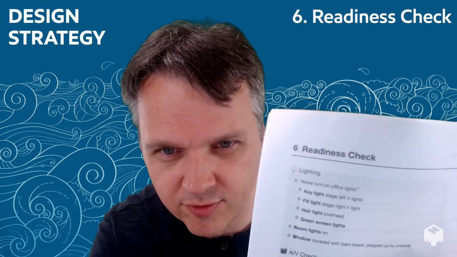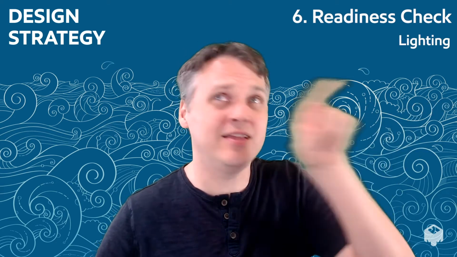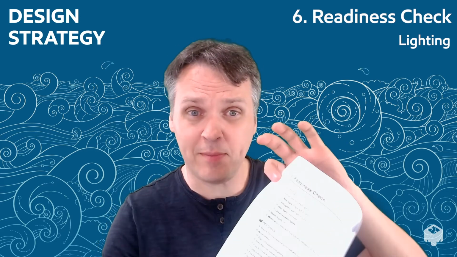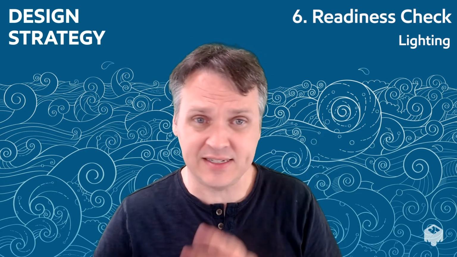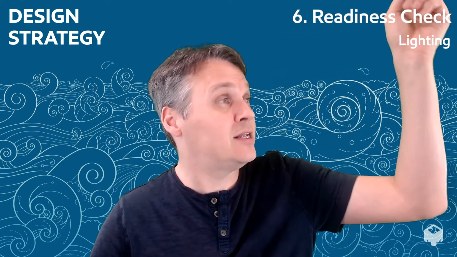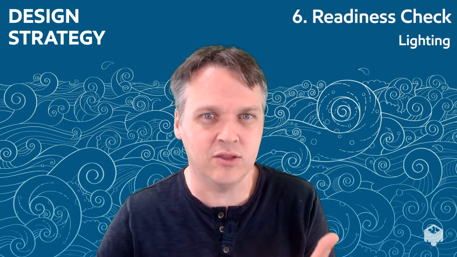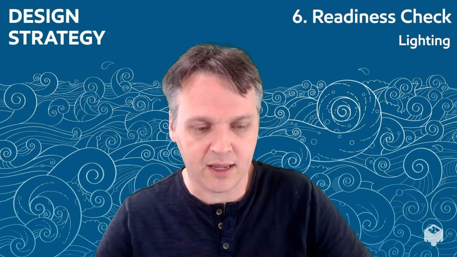Part 6, readiness check. I explained in far too much detail exactly where all of my lights are and the commands that I use, like voice commands to set everything up. You're not going to use the same ones, but it's just a reminder: my room lights are on, my various other lights are on, my window is set up. So here's how I do my lighting, so I can just mentally check, is the lighting the way that I expect it to be? So check your lighting.